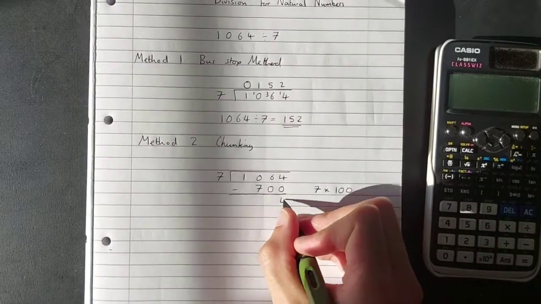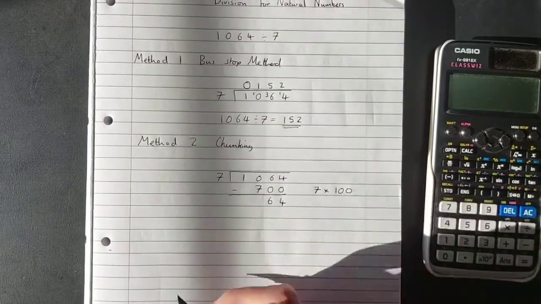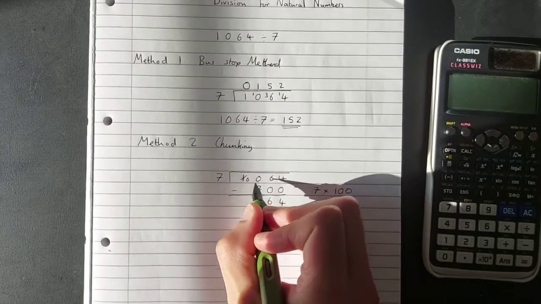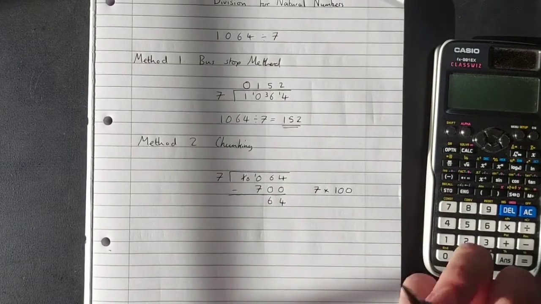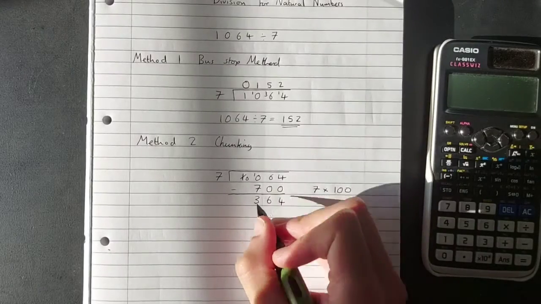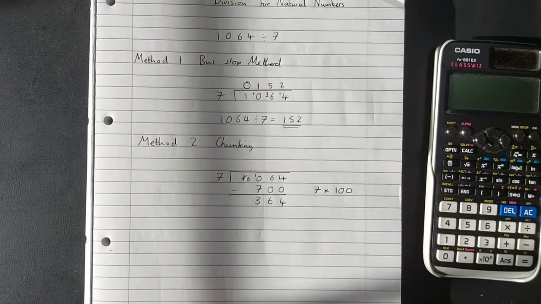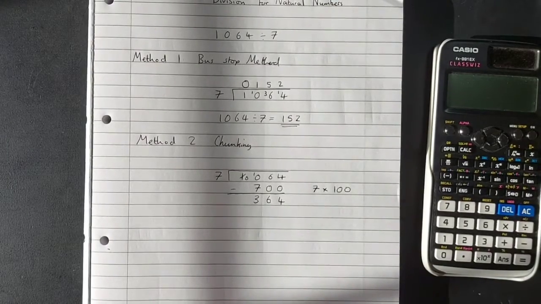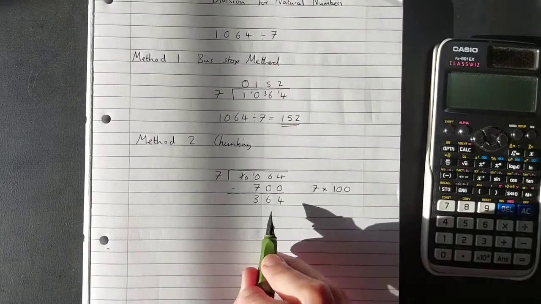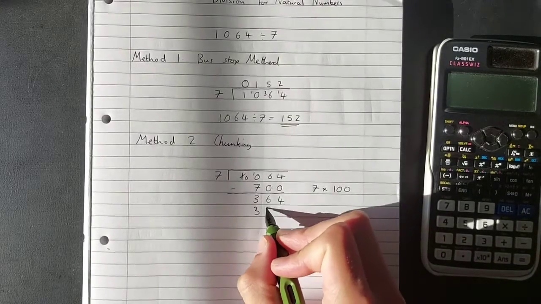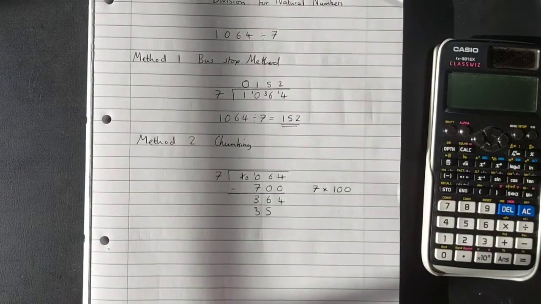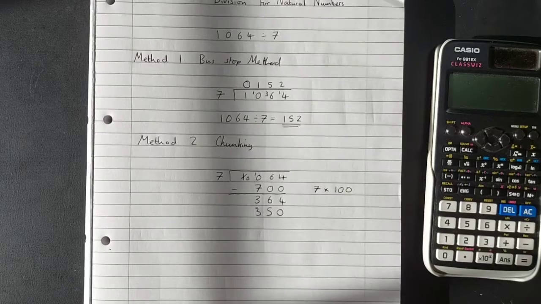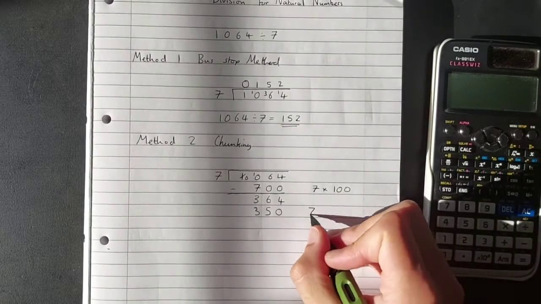So you've got 4 take away 0 is 4. 6 take away 0 is 6. 0 take away 7, we're going to borrow from the thousands column. Make 0, make that 10. So then you've got 10 take away 7. That gives us 364. So this is the next number we're going to look at. We want a number in the 7 times table to take away from this. Well, for me, when I'm seeing a 3 followed by a 6, the closest is going to be 35. But we want to make it the right size, so we're going to times it by 10 as well. So we've done 7 times 5 times 10, so we've done 7 times 50.